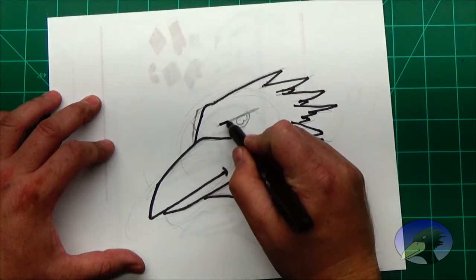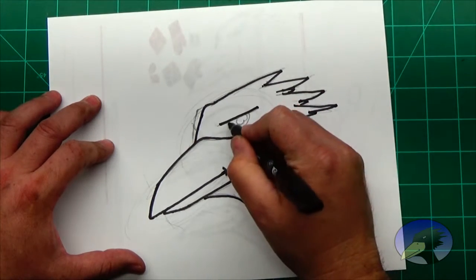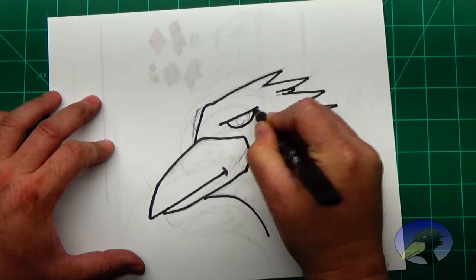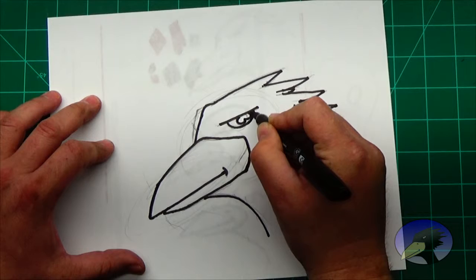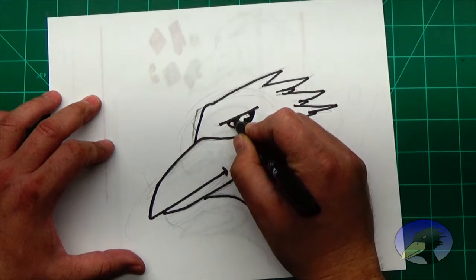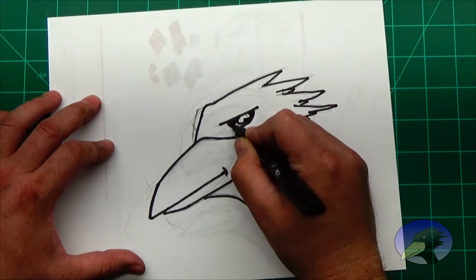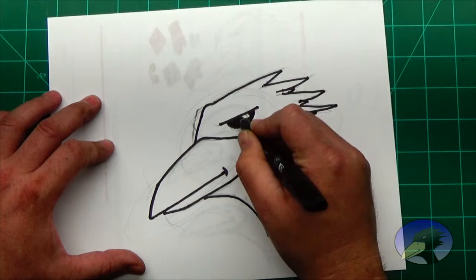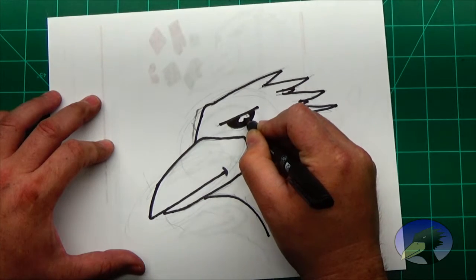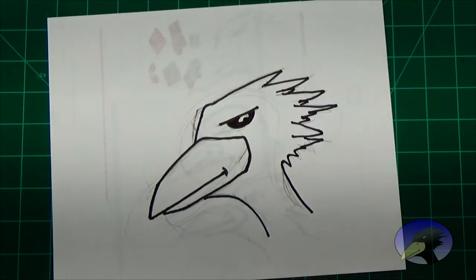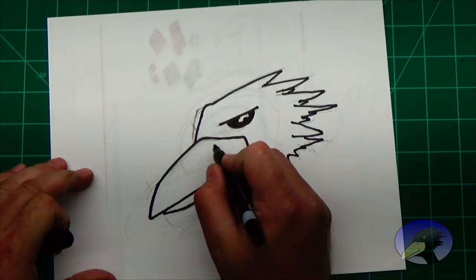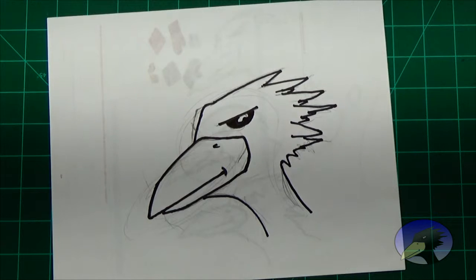That looks a little bit better. Give him his eye, and do the double bubble. I don't have to color this part in, but for my own personal preference, I just like to see it done right then and there. So he's got a little bit of a glare in his eye. And we could put the little beak hole up there.